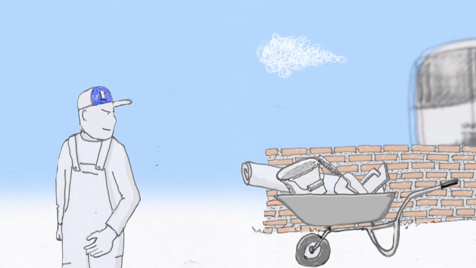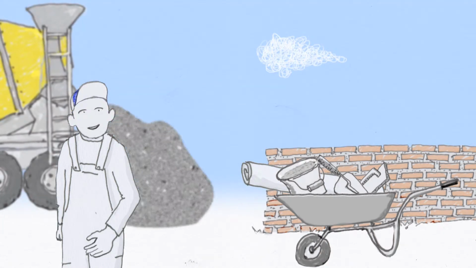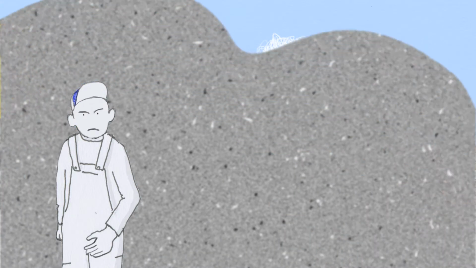Back on the construction site, the material has arrived. But what's that? Far too much has been ordered. Alexander didn't get the information quite right. And once again, there are unnecessary costs.